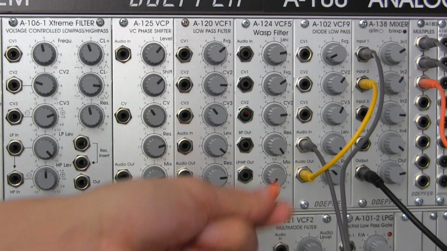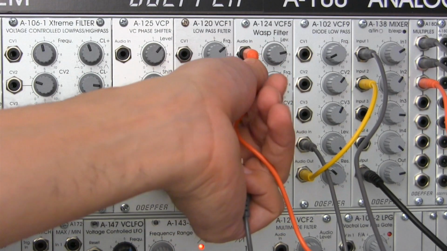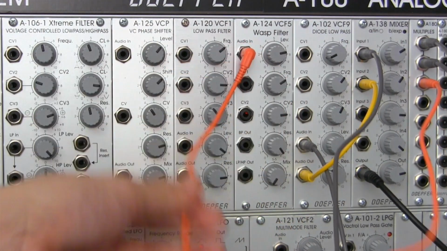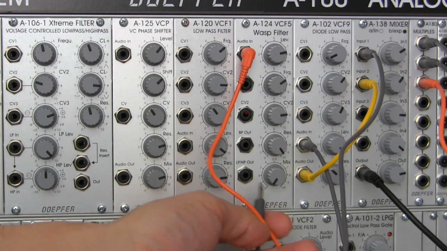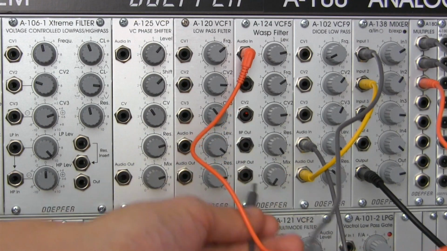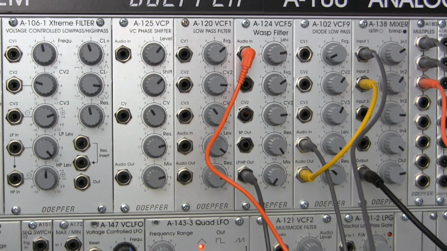How about that? So I'm going to patch into audio in, which is on top this time. There we go. And then we're going to patch this output into the lower output, because there's actually 3 filters altogether, but the low pass is actually on the bottom. So patch that in. And there's our Wasp filter.